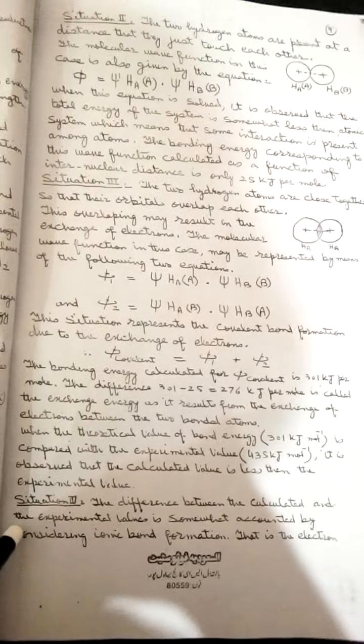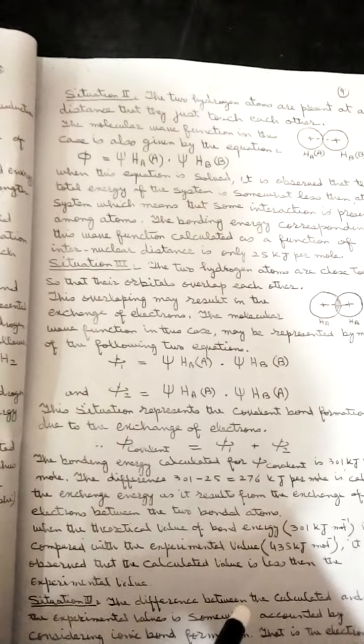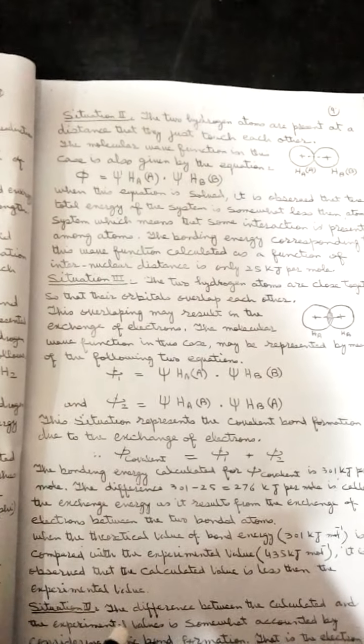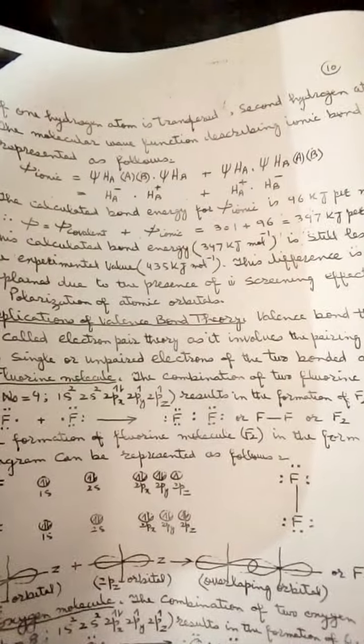And now the next situation. The difference between the calculated and experimental value is somewhat accounted for by considering ionic bond formation. That is, the electron from one atom is transferred to another atom, the second hydrogen atom.